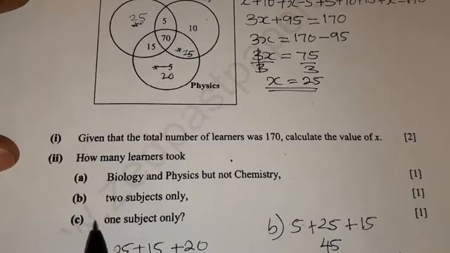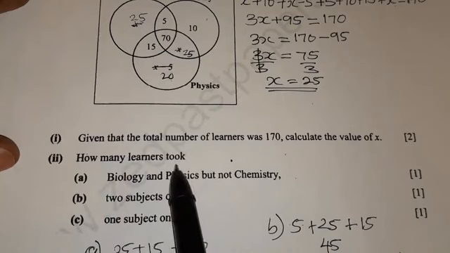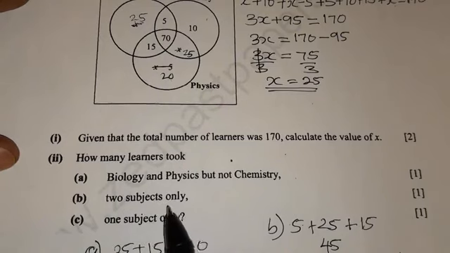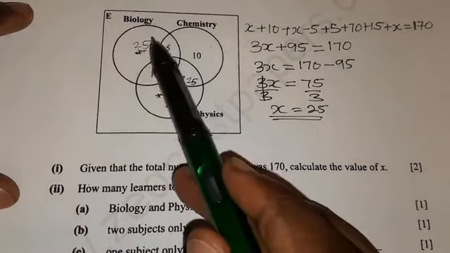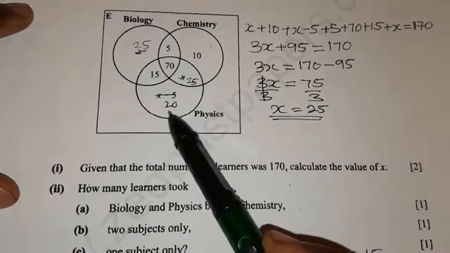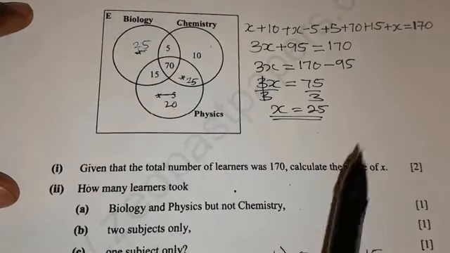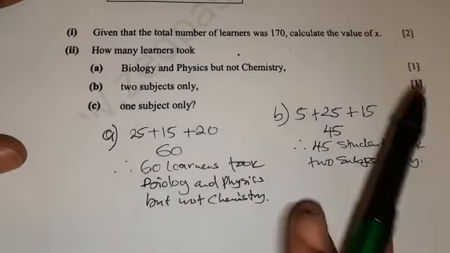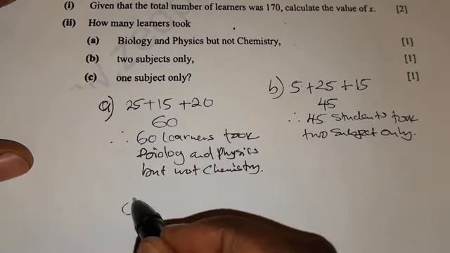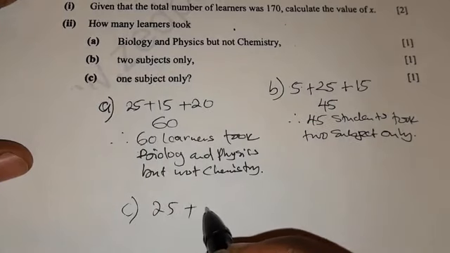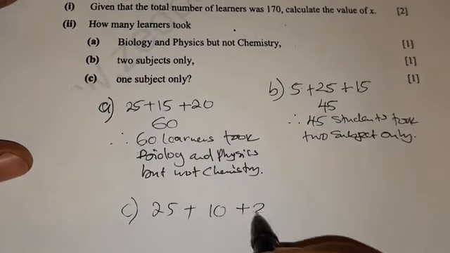Then part C, they are saying, how many learners took 1 subject only? So 1 subject only, it means they want you to find the learners that were not on the intersection. So meaning we are going to pick this, that, and that. So 25 plus 10 plus 20. This is C. 25 plus 10 plus 20.